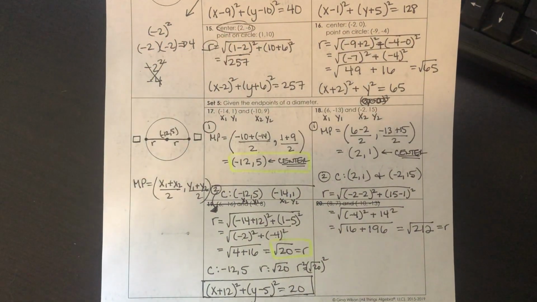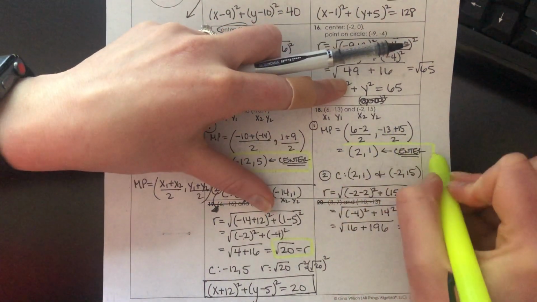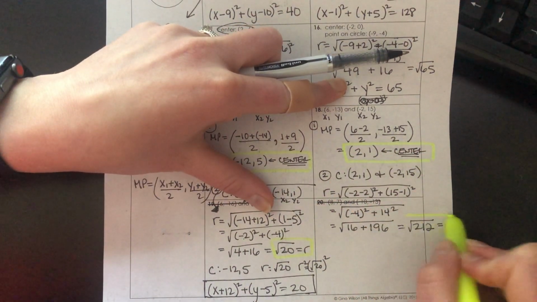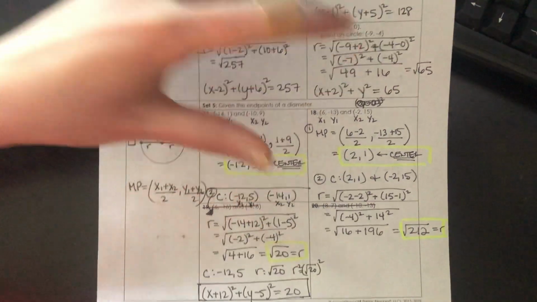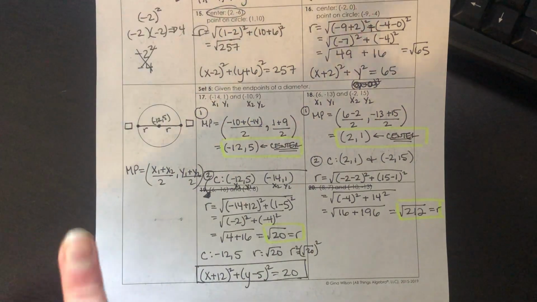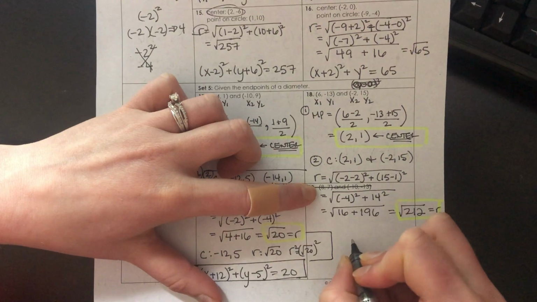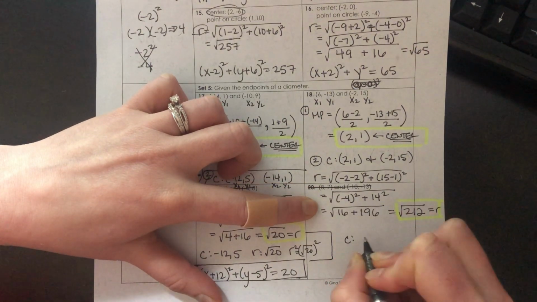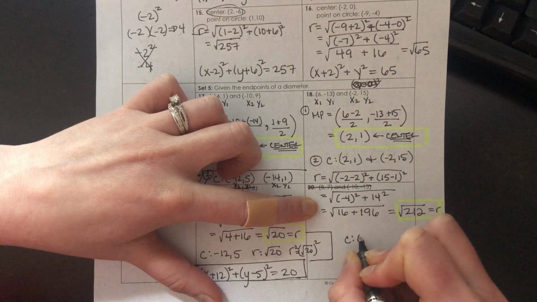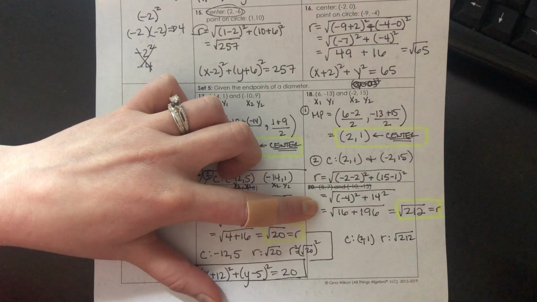Now we have, once again, our center and we have found the radius. So now I want you to finish this off and write the equation of this circle. We found our center to be (2, 1), and the radius is the square root of 212.